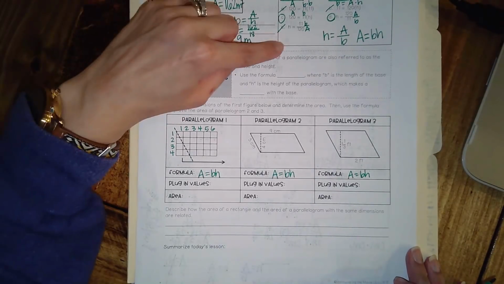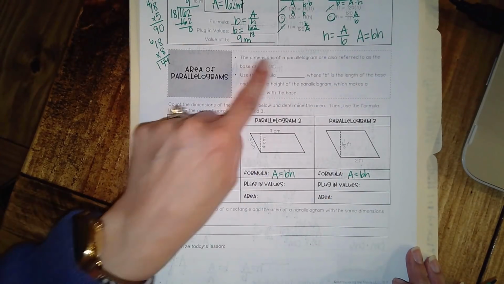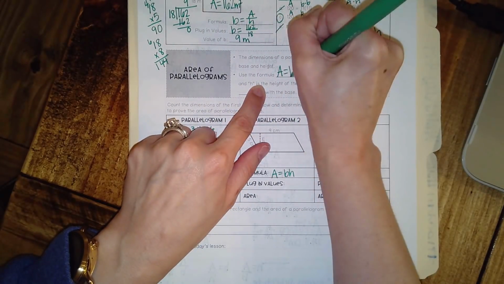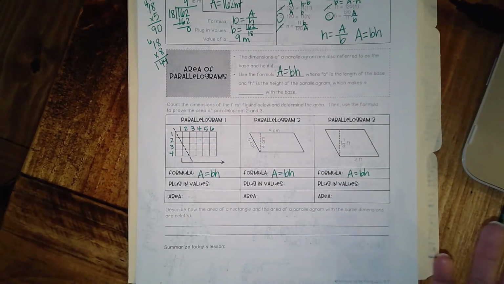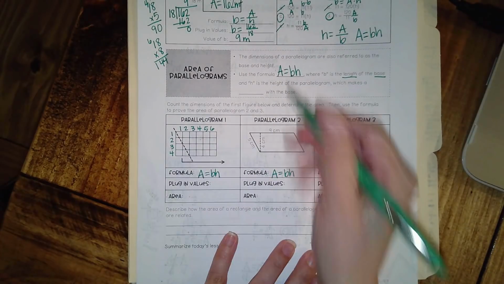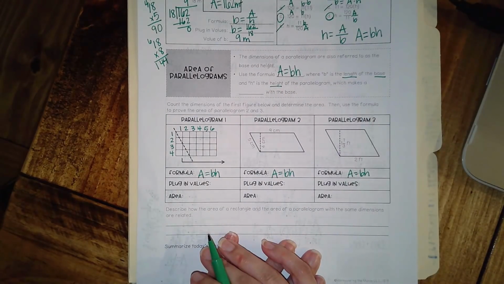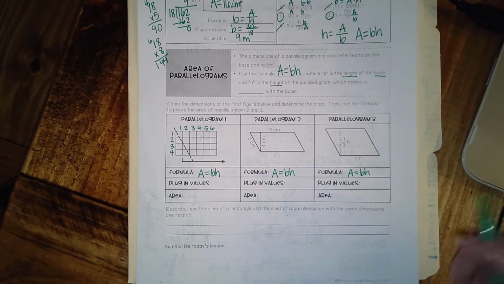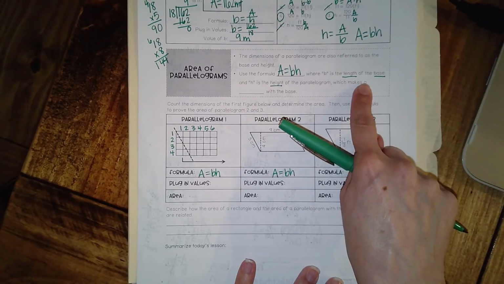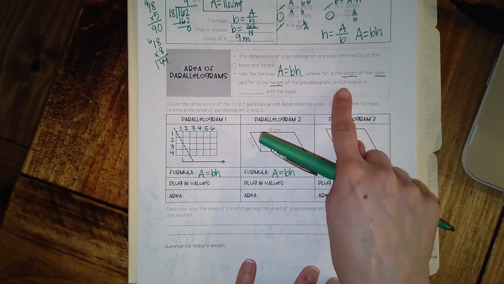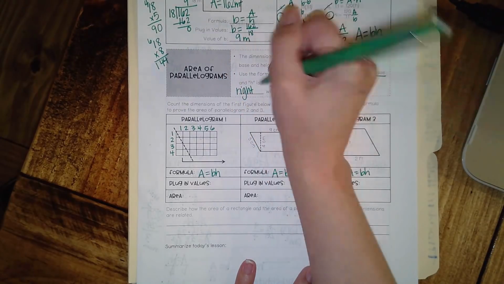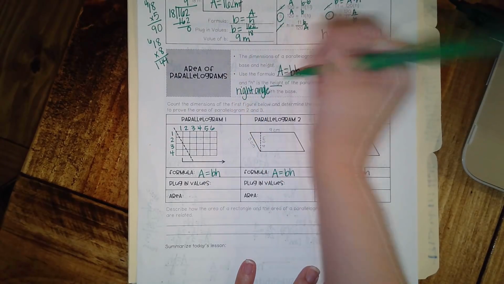So the dimensions of a parallelogram are also referred to as the base and height. So we will use that same formula, area equals base times height, or A equals BH, where B is the length of the base and h is the height of the parallelogram. Now it's important to notice that this has to make a particular form when I'm finding the height. So this has to make a right angle with the base. So let me show you what I mean by that.